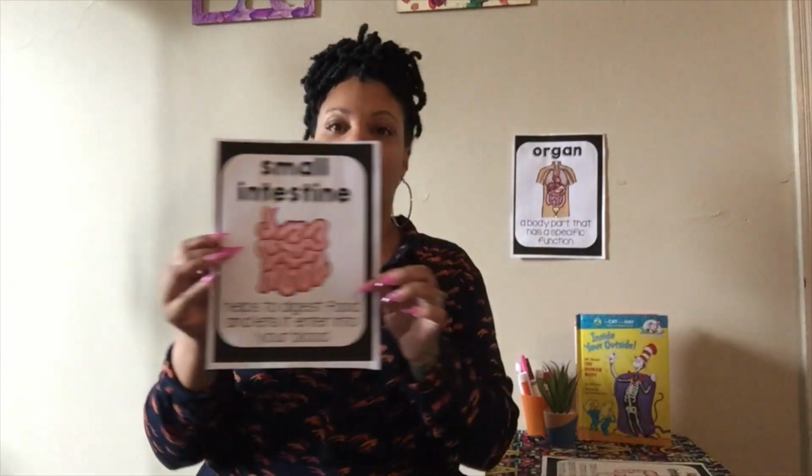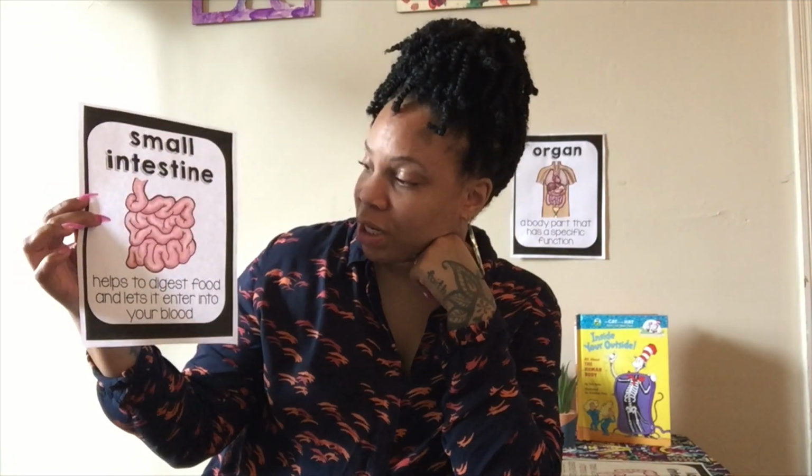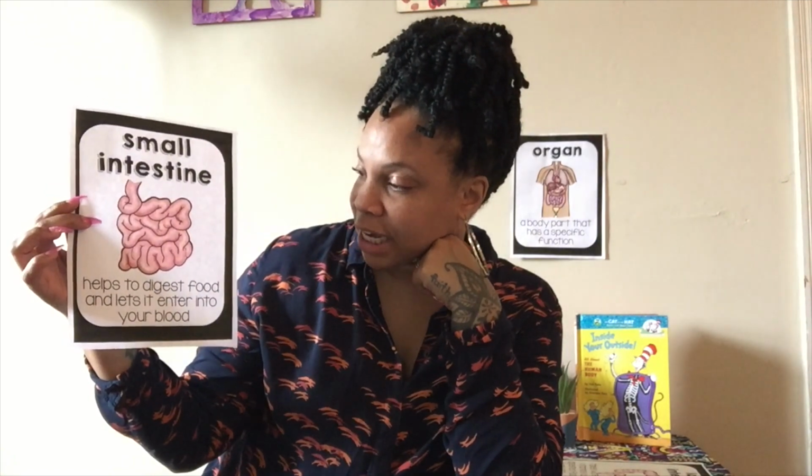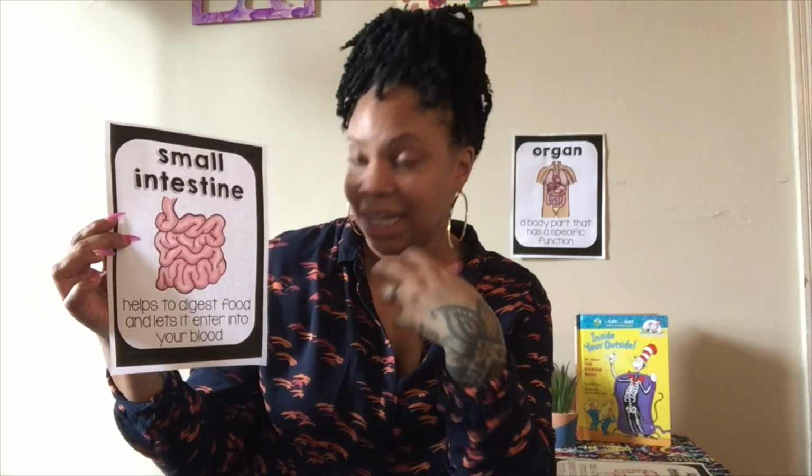Your next organ are your small intestines. Your small intestine helps to digest food and lets it enter into your blood. So we want the nutrients, the vitamins, the things about food that are good for us to enter into our system. So the small intestine helps to break down our food and it lets it enter into our blood.